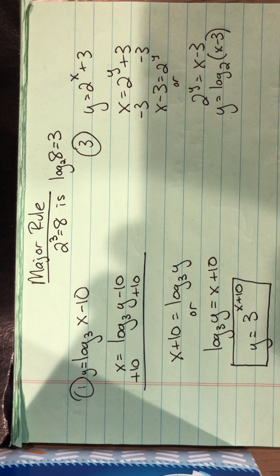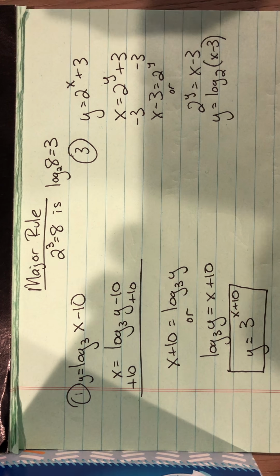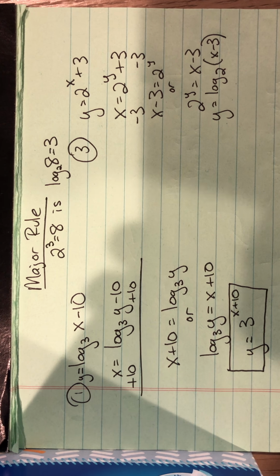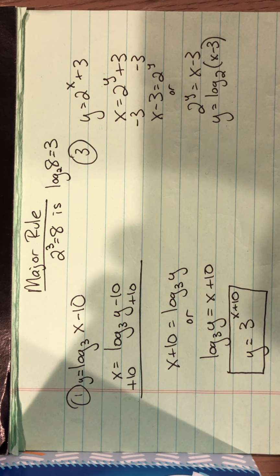Inverse logs. Quick video. All right, so I was doing logs myself from an inverse standpoint, and I said, gosh, there's got to be an easier way to remember this. And there kind of is. The major rule is something that will save you a lot of time and a lot of energy.